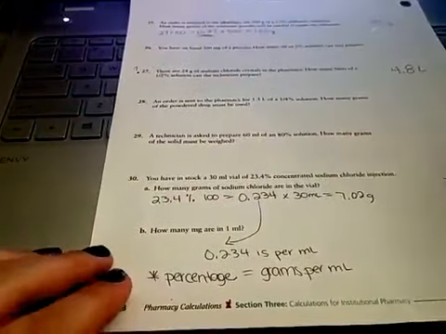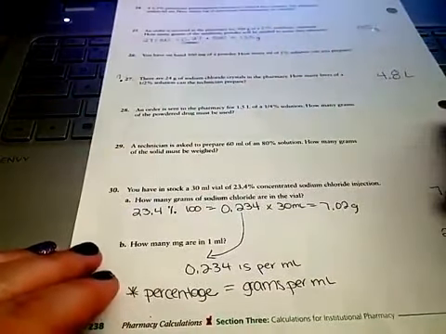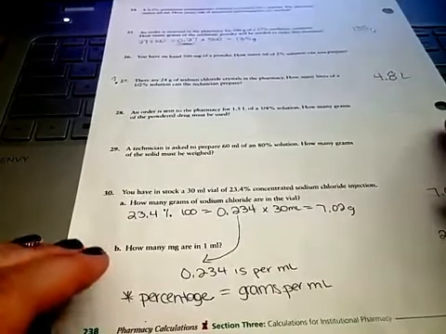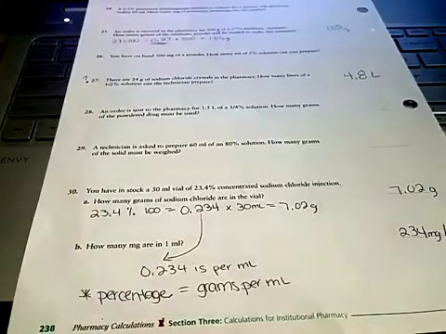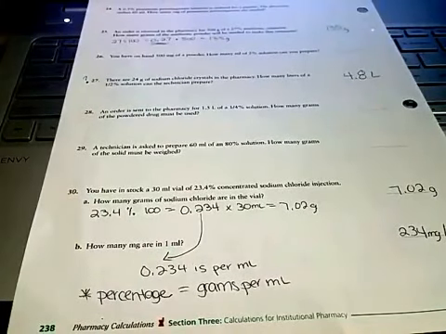All right, so let's do number 30. Number 30 states you have in stock a 30 ml vial of 23.4% concentrated sodium chloride injection.